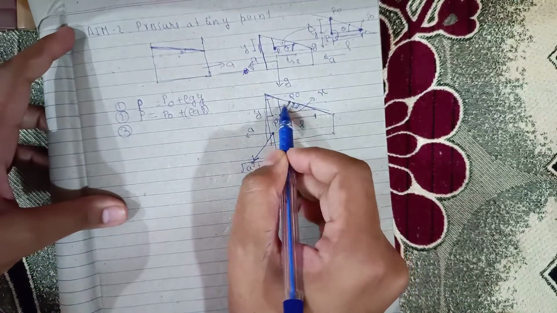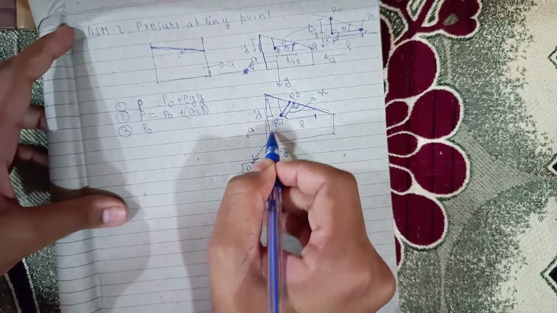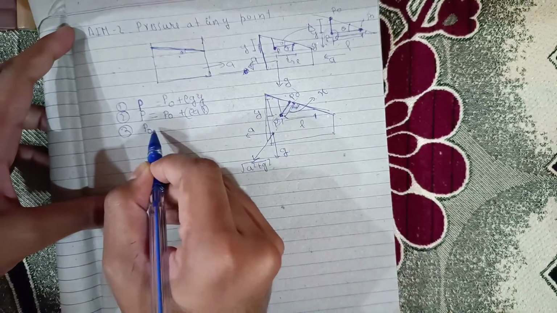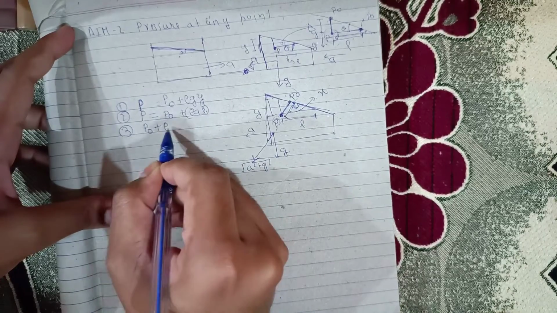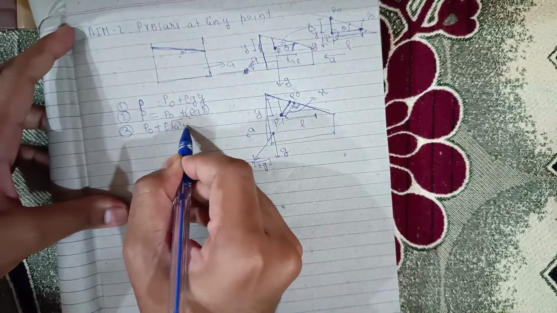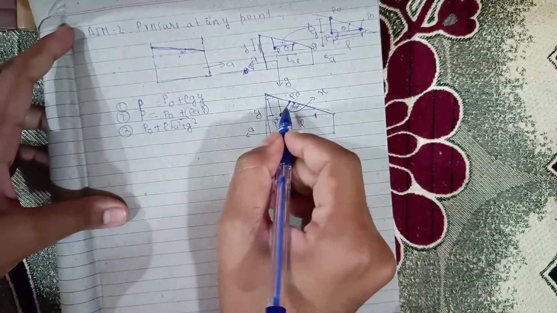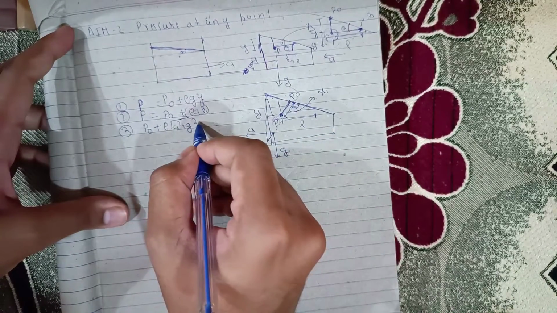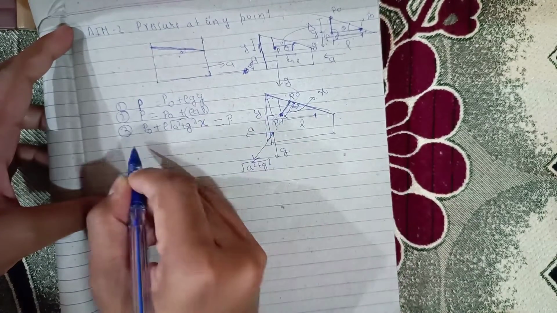Start from this point P naught. We are traveling with the direction of net acceleration, so P naught plus rho root of a square plus g square into this length x, and finally we have reached this point P.